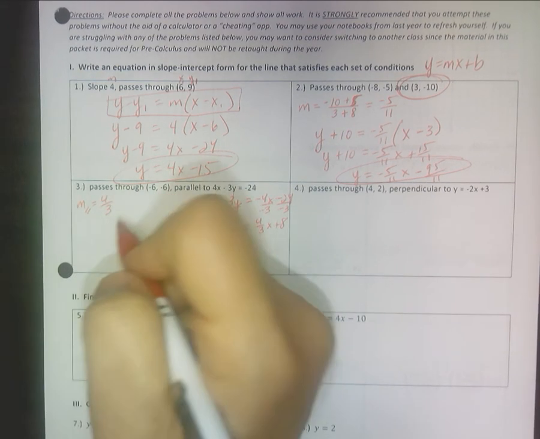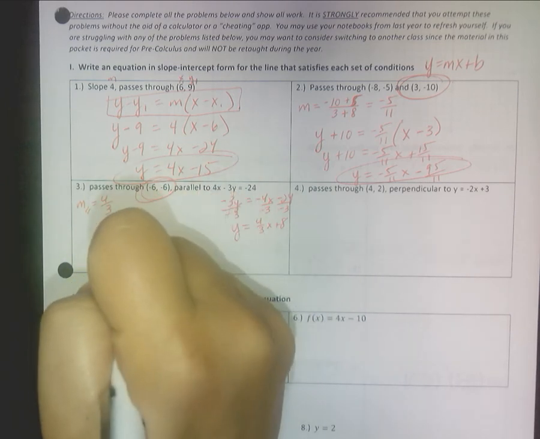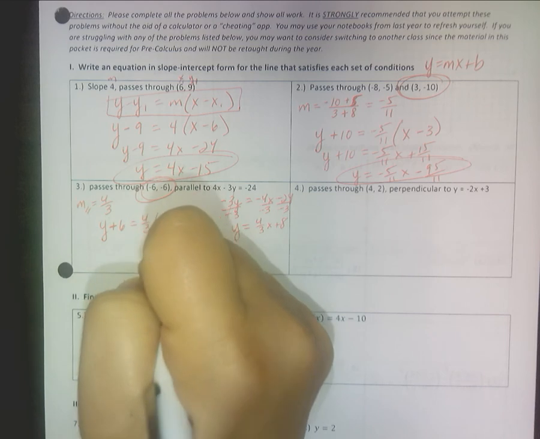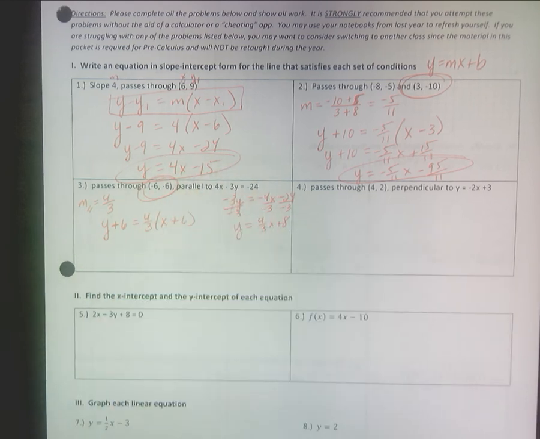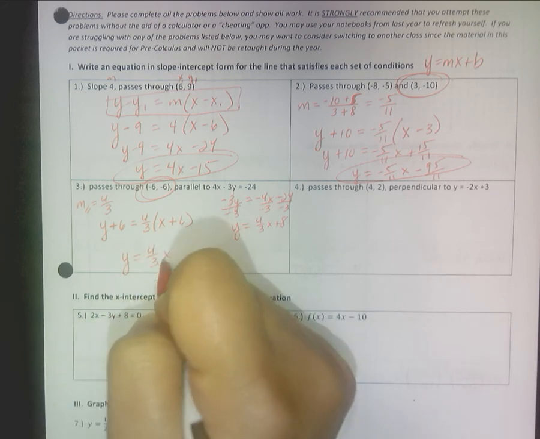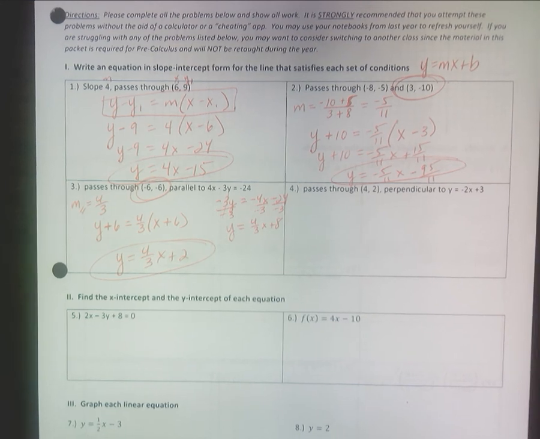And then we're going to do the same thing we do up here. We're going to write, using this point, y minus y1, so plus 6, equals m times x minus x1, which is also -6. And then put it into the correct form up here, and I'm going to kind of quickly solve that for you. 4/3 x plus 2.